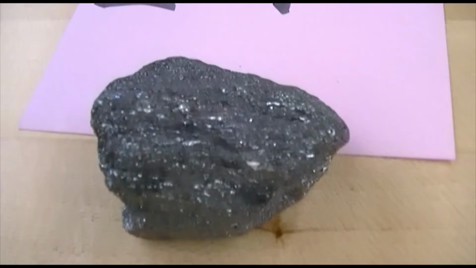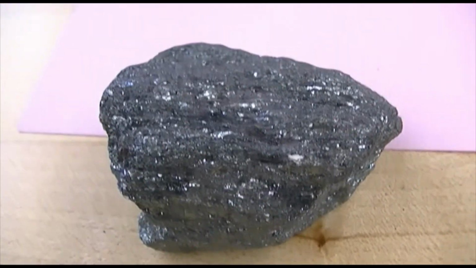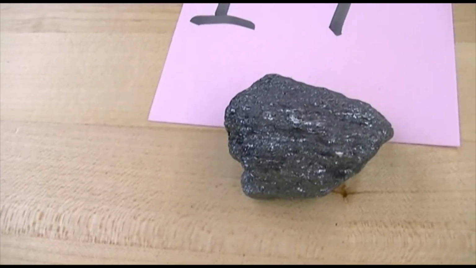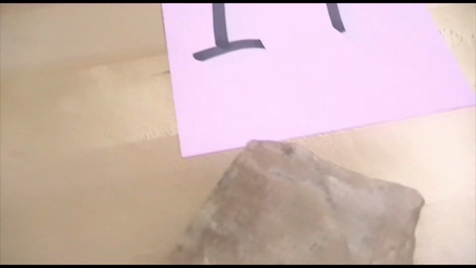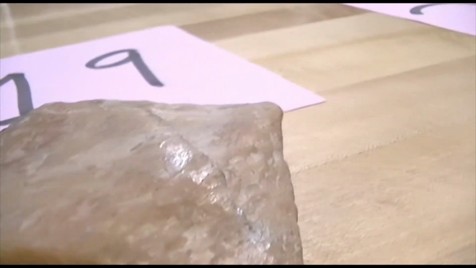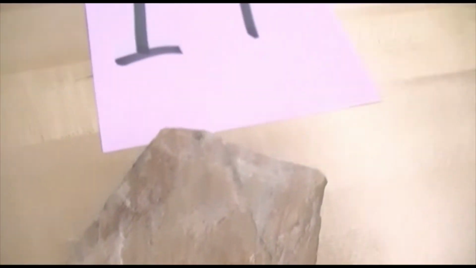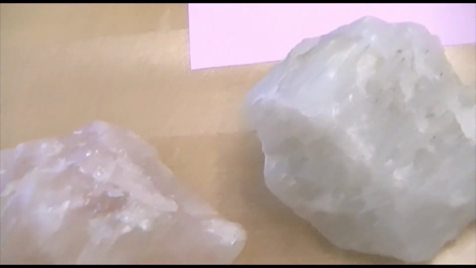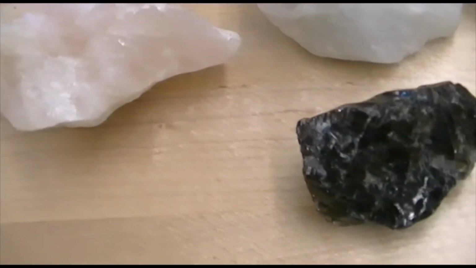Number 17, again, fractured. Moving to number 19, good cleavage. Flat surface, shiny surface, you can see the gleam, the shininess of that surface, number 19. And then last, 20, this is definitely fractured.